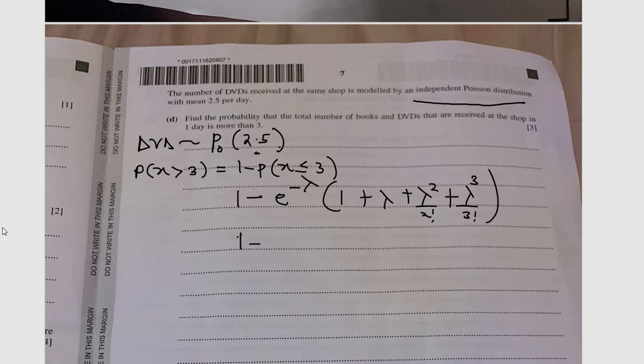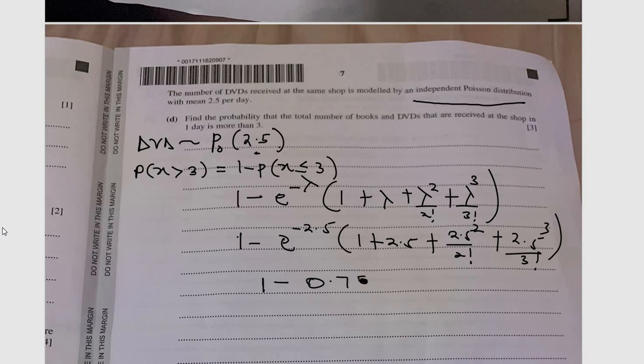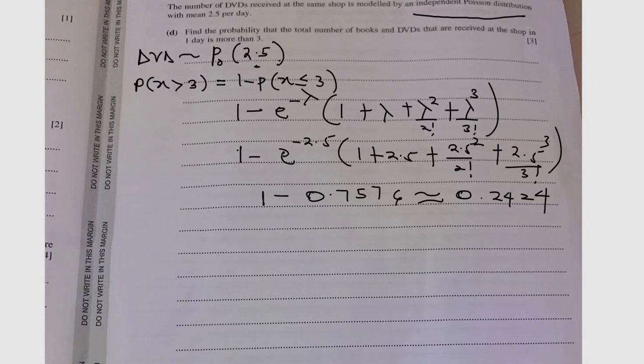So for DVD, 1 minus, the mean is 2.5, (1 plus 2.5 plus 2.5 squared over 2 factorial plus 2.5 cubed over 3 factorial). So we have 1 minus 0.757976, approximately 0.2424 for DVD.